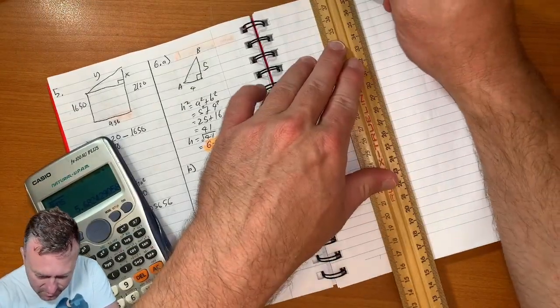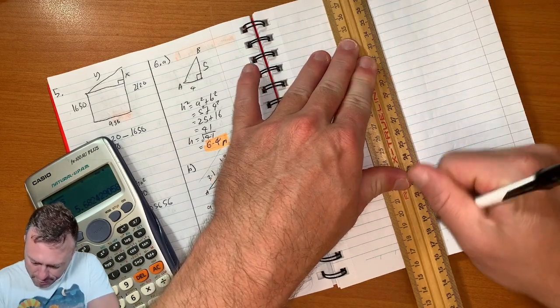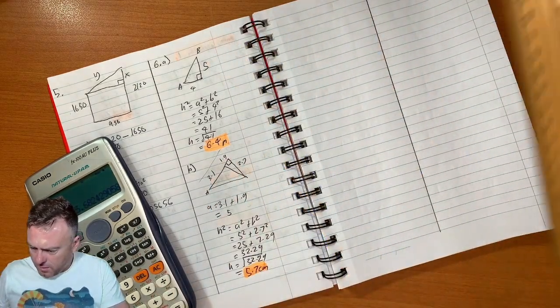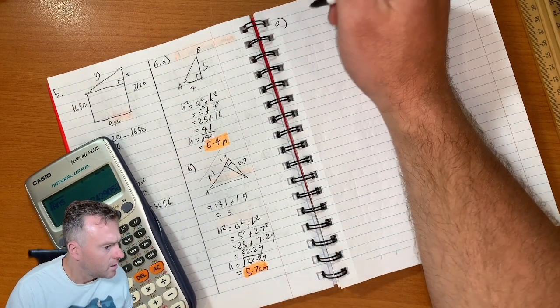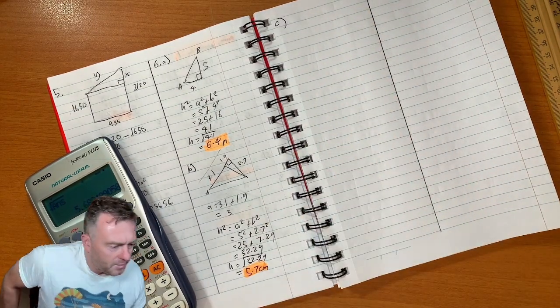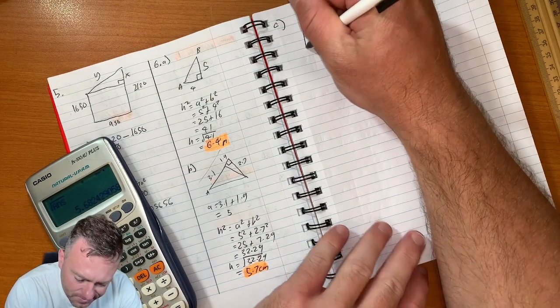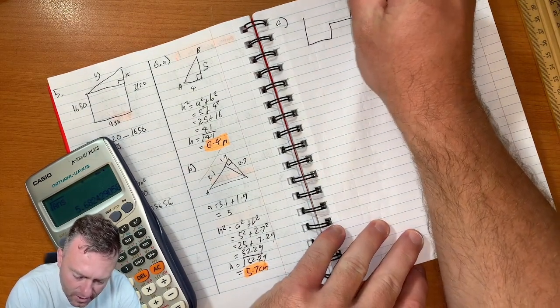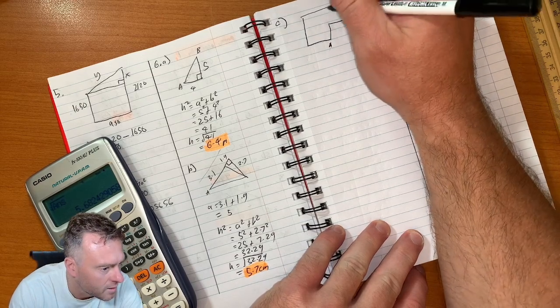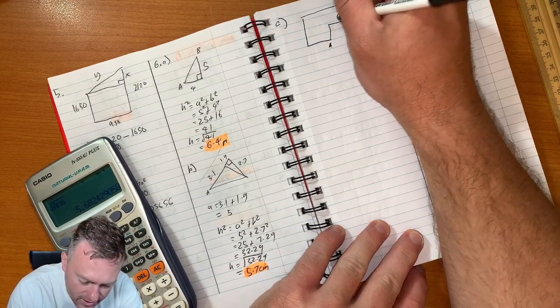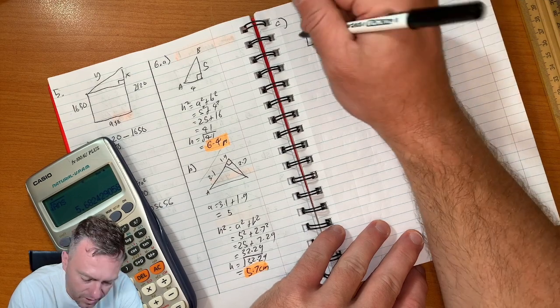Next question. 2 to go. Now up to C. A to B. So we've got a rectangle. And then we want to go from A up to B. We've got this distance here is 6. We've got this is 4.